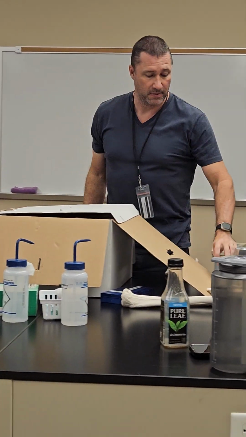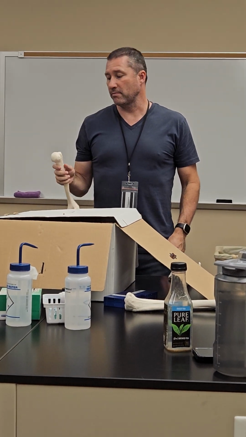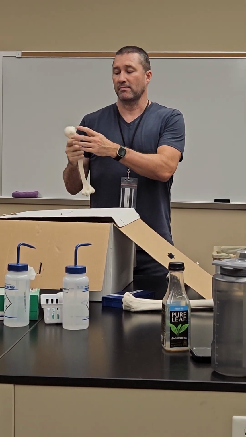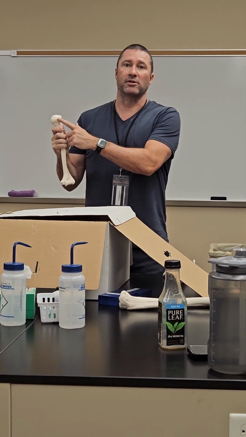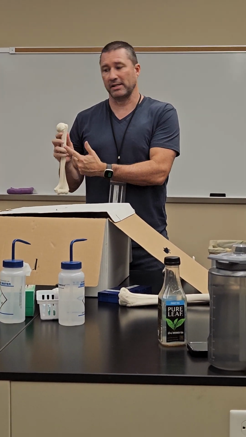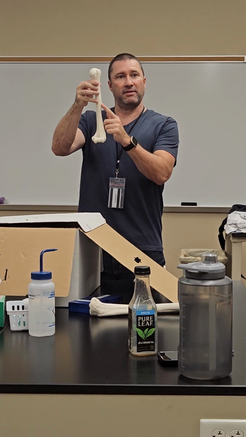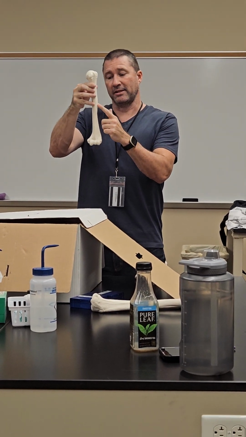Okay, all right. Then we've got the humerus, also known as the funny bone. So we got the head of the humerus. We've got the greater tubercle, lesser tubercle. This is called the intertubercular groove or sulcus, also known as the bicipital groove, because the long head of the bicep goes up it. About halfway down, that's the deltoid tuberosity.